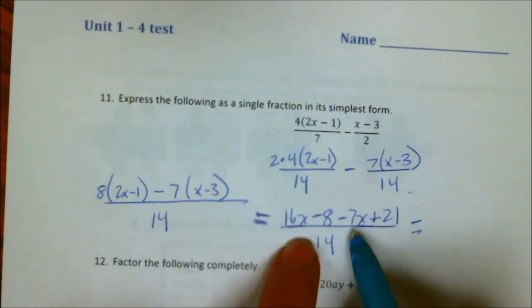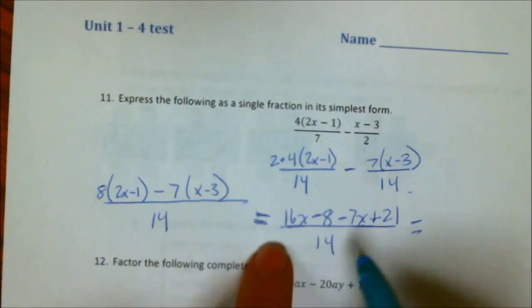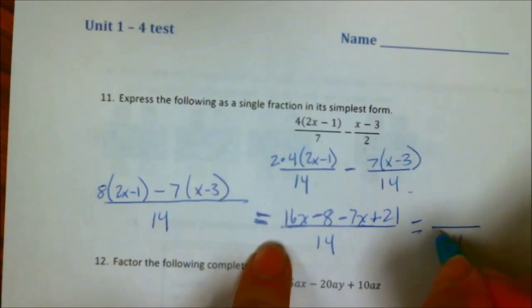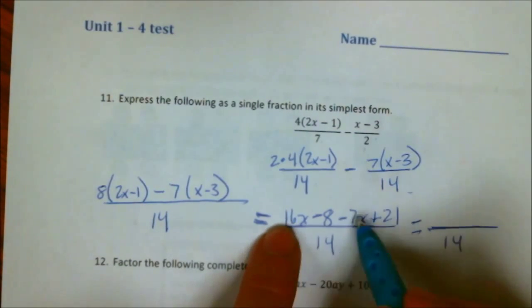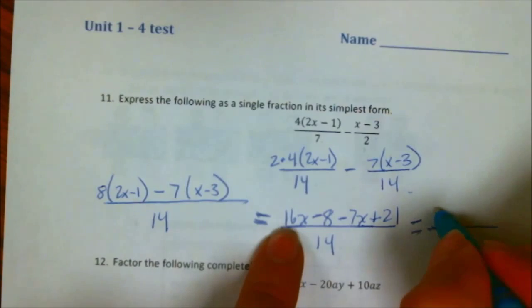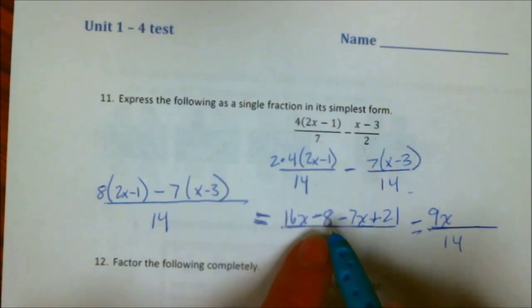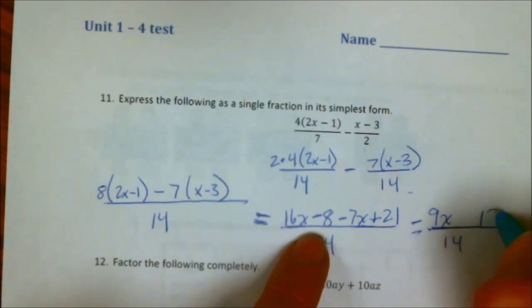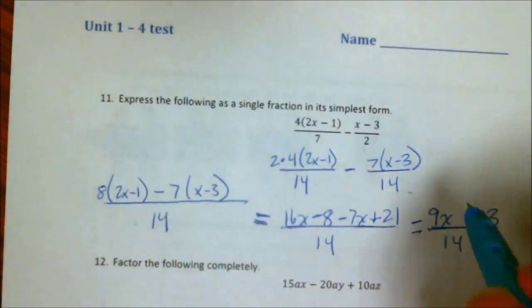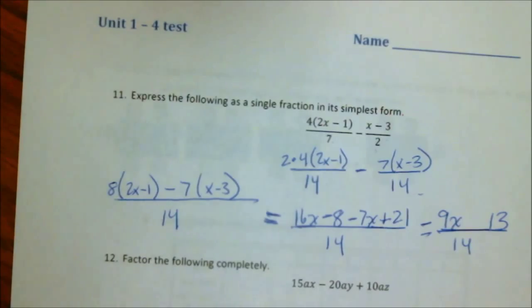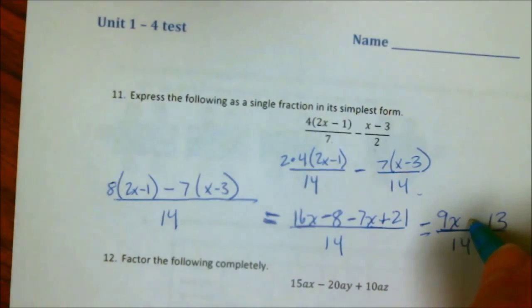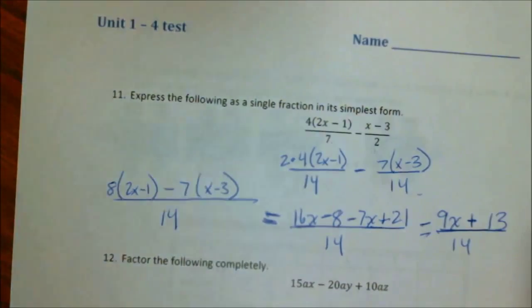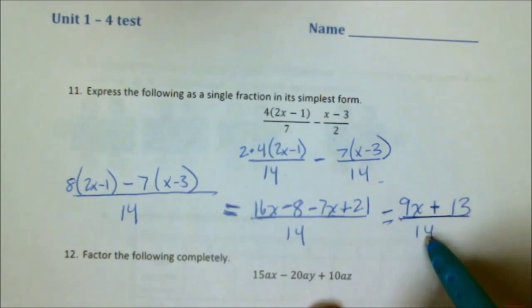Now when I look at this, I can combine like terms. Let me give myself a 14. But what's 16x minus 7x? That's easy. That's just 9x. What's a negative 8 plus 21? Oh, that's just 13, isn't it? I think. 21 minus 8. Well, 21 minus 10 is 11. 2 less than that is 13. Okay. Positive 13. 9x plus 13 over 14.